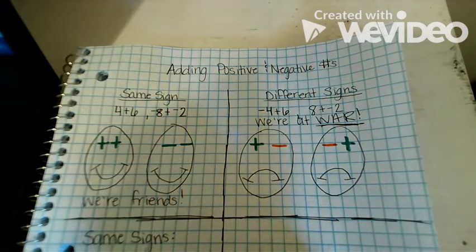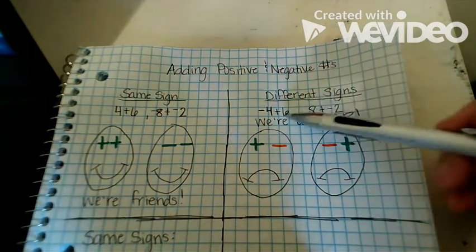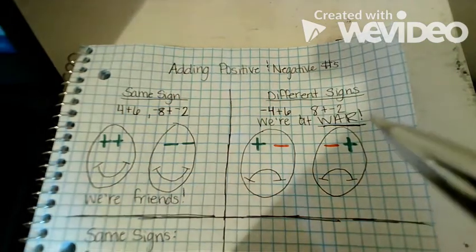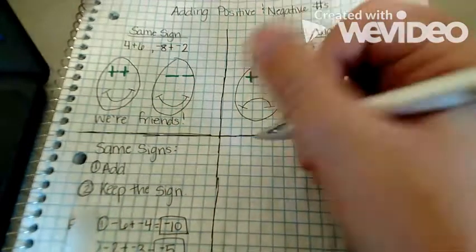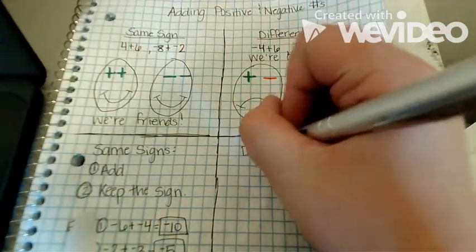So if you're going through an addition problem, and this is for addition problems only, and you see two different signs, I'm going to show you what the steps are. So we're going to write different signs.